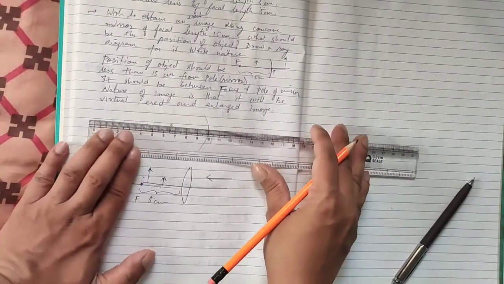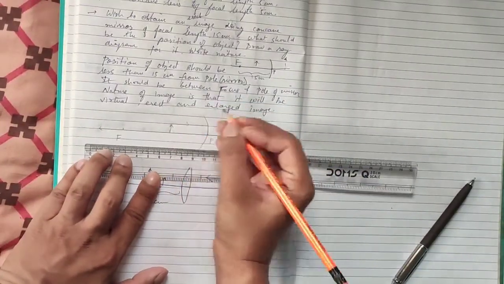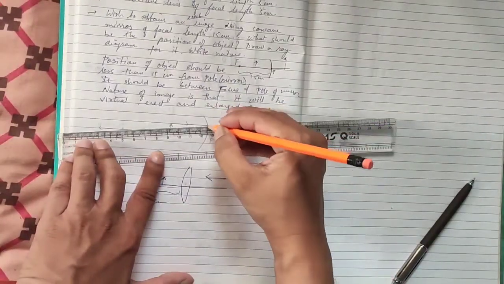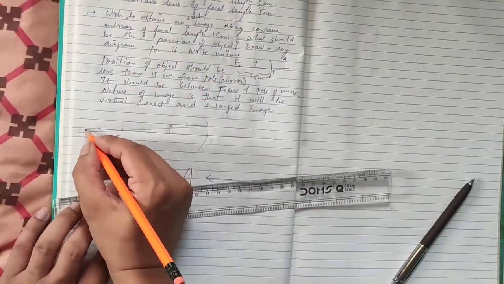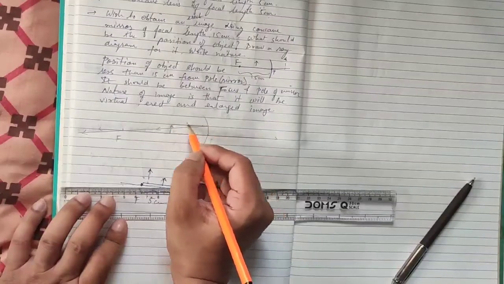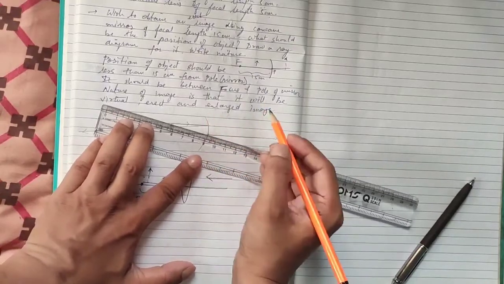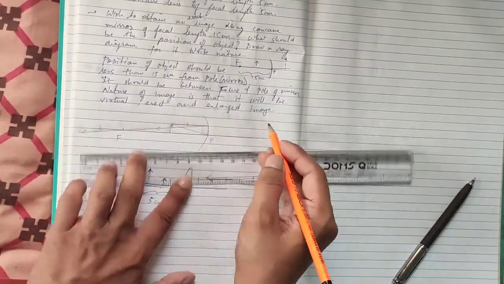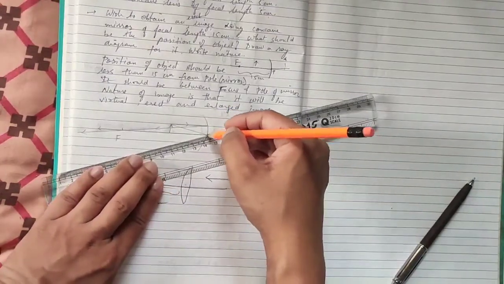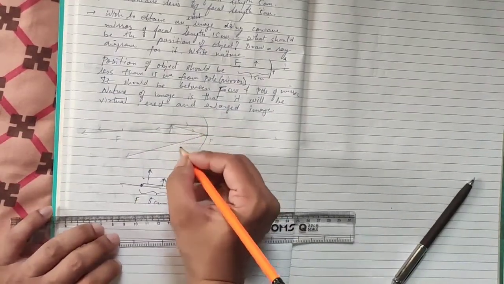So the first thing is, you take the parallel ray of light. Whenever it is parallel, it passes through focus. So after reflection, it will pass through focus like this. So it is going this way. Okay students, so I am taking parallel. After reflection, it is going through focus. The second one I am taking through pole, and whenever we are taking through pole, we know that it is going to create angle of incidence and angle of reflection. So like this. Okay, so one ray of light going this way and this way.